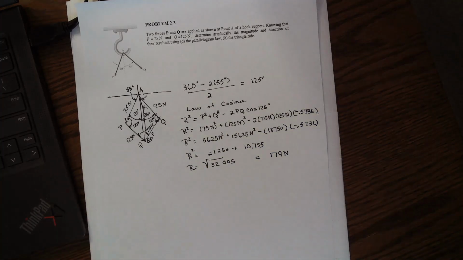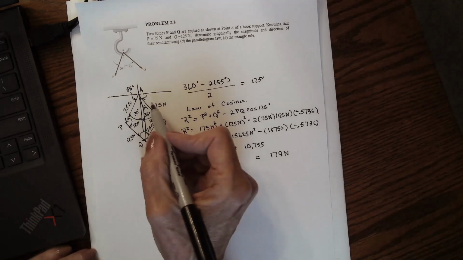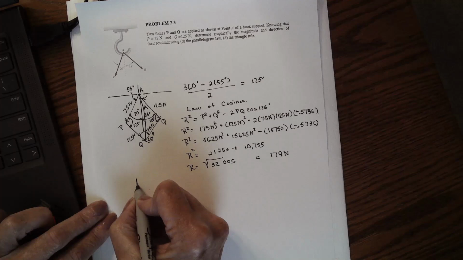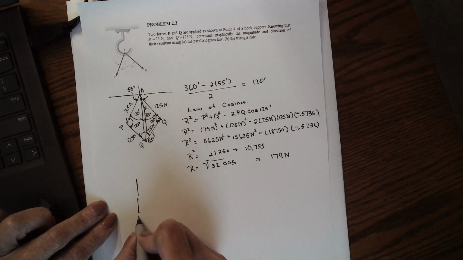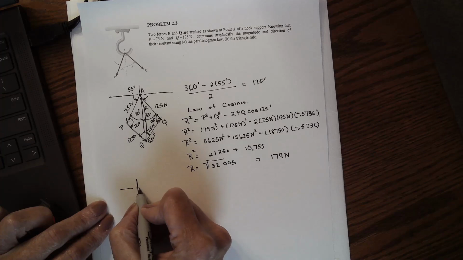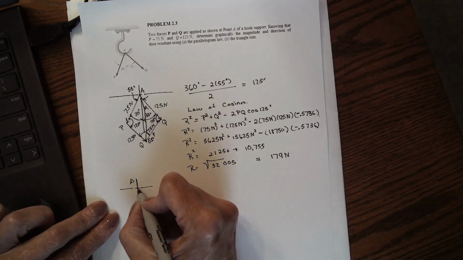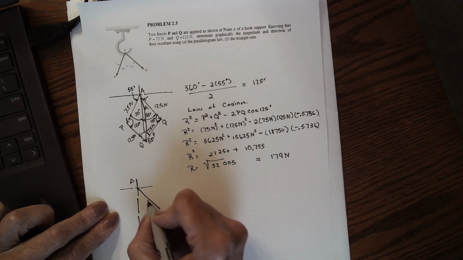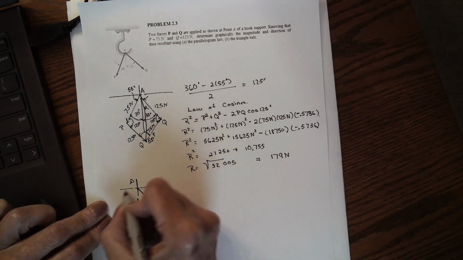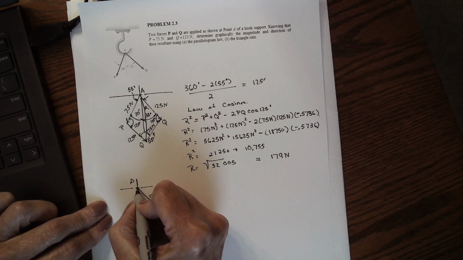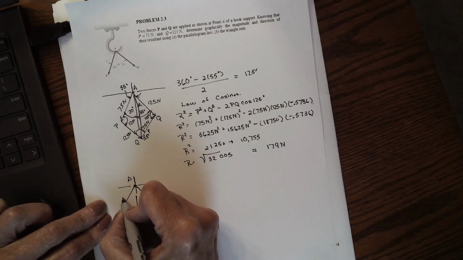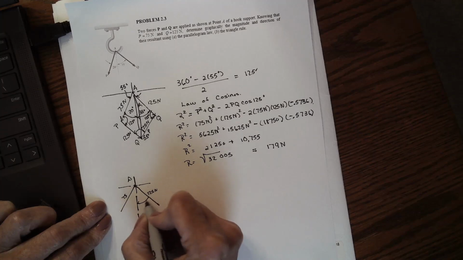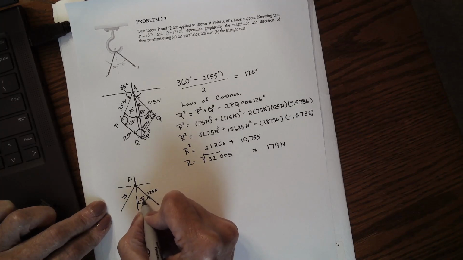So we have the magnitude of our resultant, 179 newtons, and let's just sketch that out. So we have our vertical line, point A. We have Q. All right, now we were given this value between Q and the vertical axis as 35 degrees.